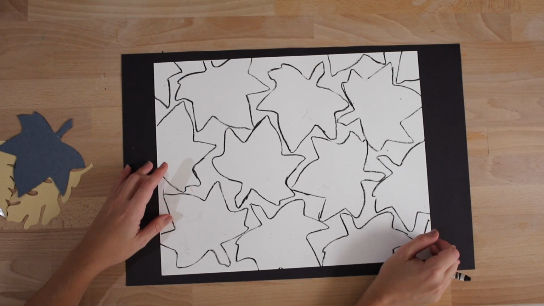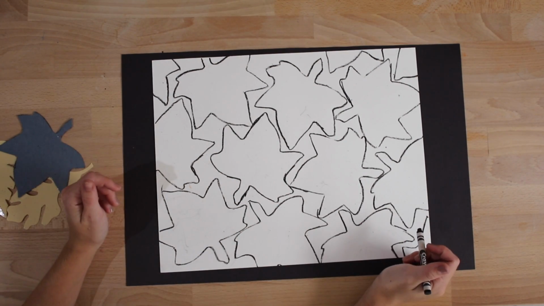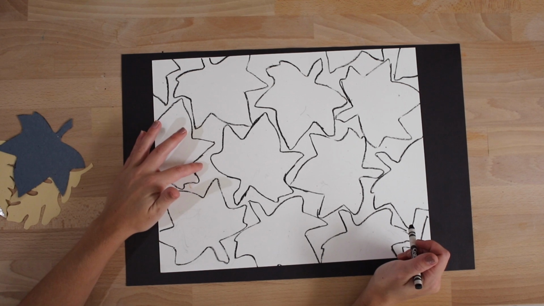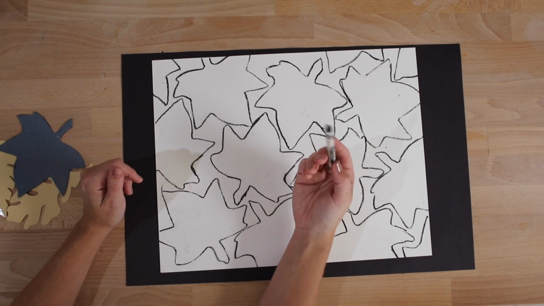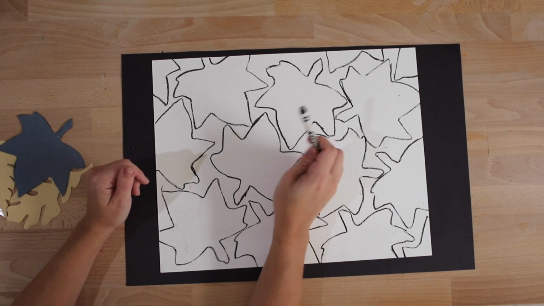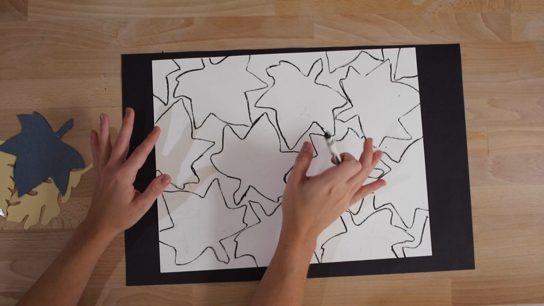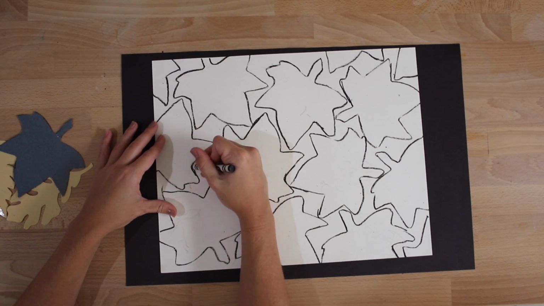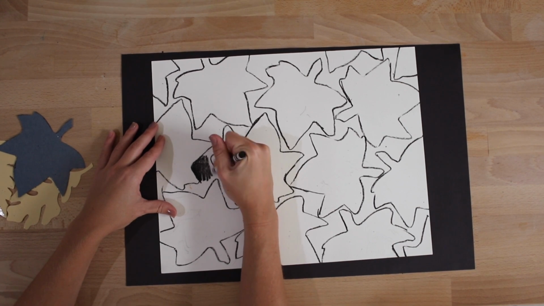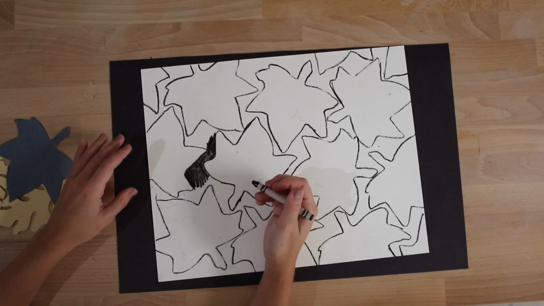Okay, after you're done outlining your leaves, you are going to fill in the negative space with your black crayon. Make sure not to color in your actual leaves, and make sure that when you're filling in your negative space that you are pressing hard.